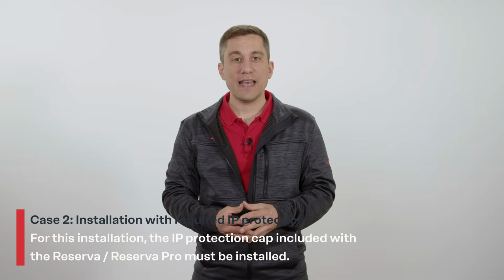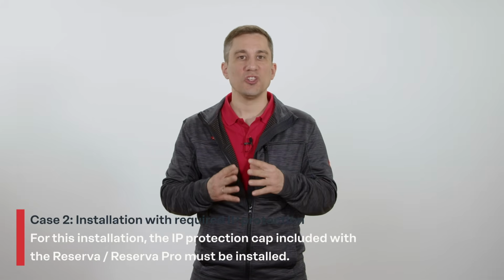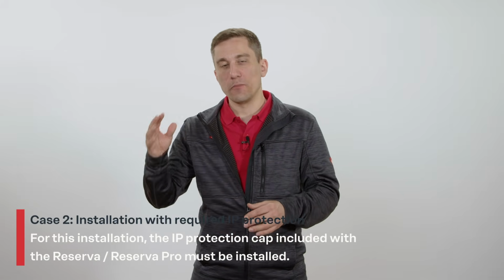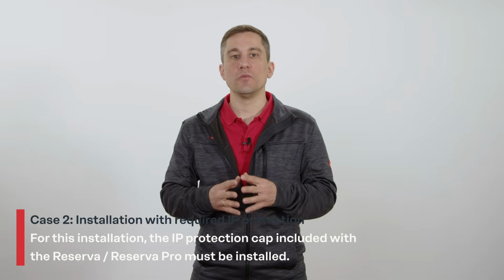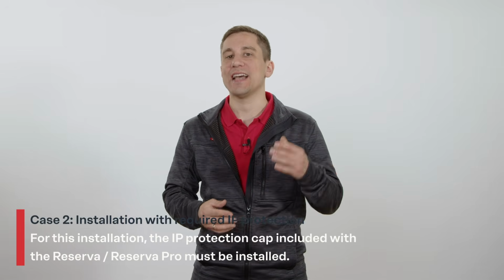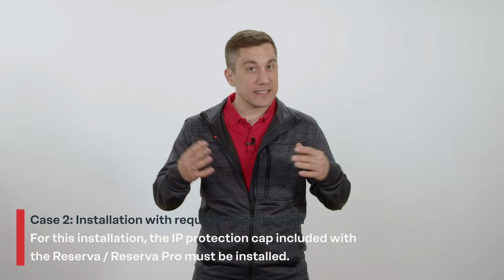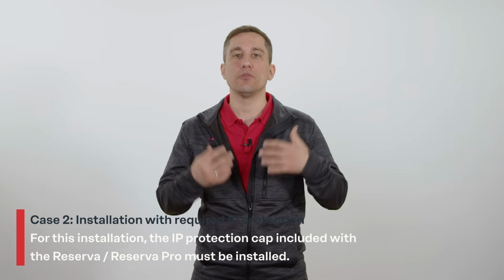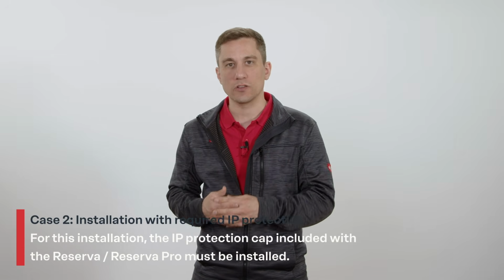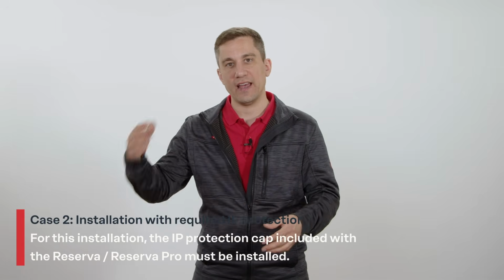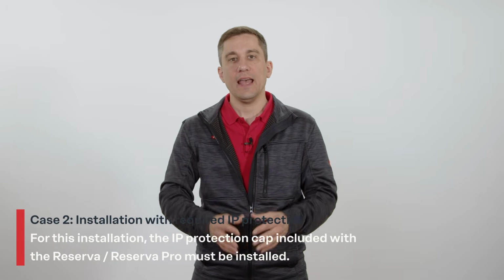Our second use case is now an IP protection area. So whenever you're installing in protected outdoor areas, you want to make sure that your data communication is IP protected. In this case, you can use our IP protection caps that come in the scope of delivery of the Reserva and Reserva Pro. Our recommendation, still use a solid strand cable, so a standard installation cable with a suitable RJ45 crimp.